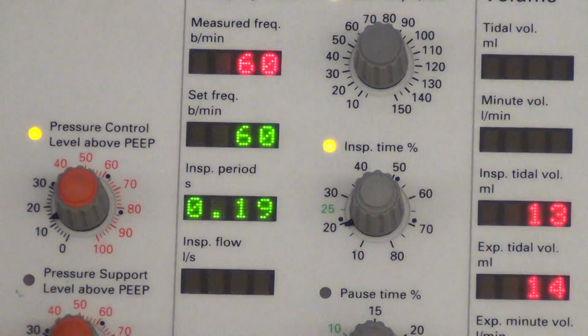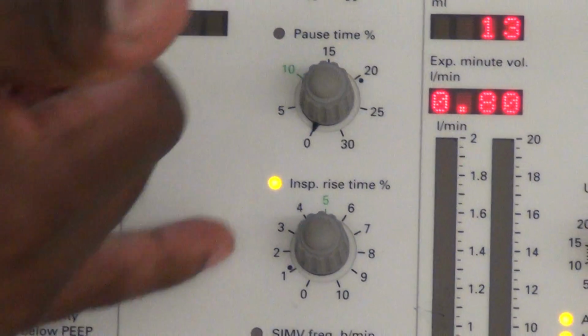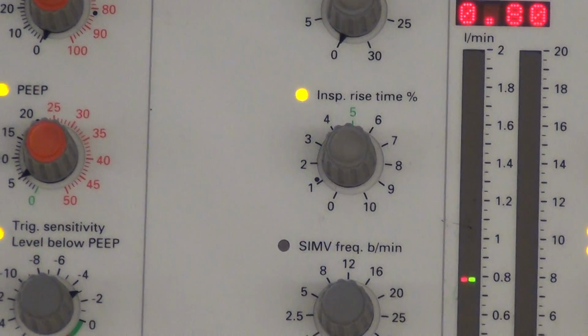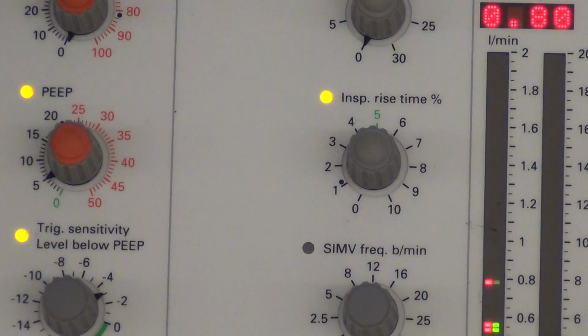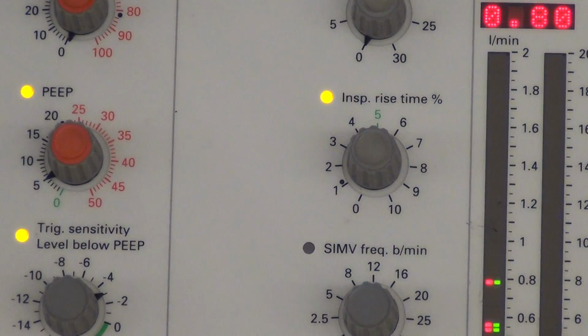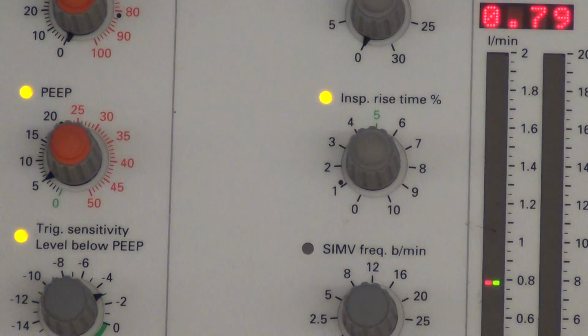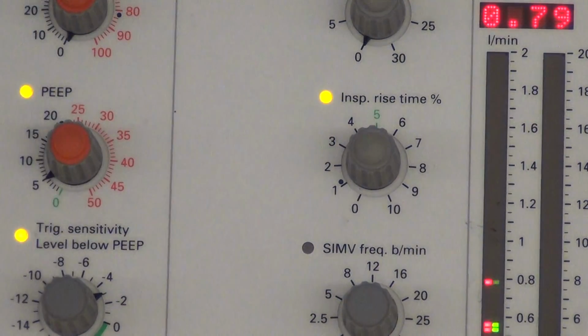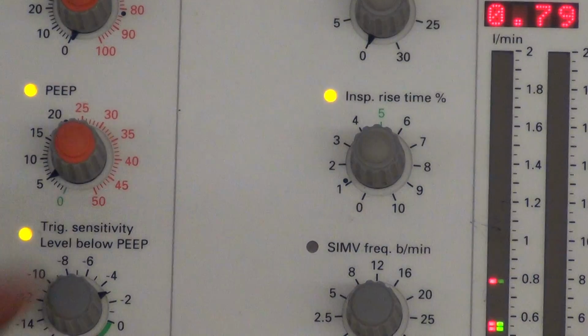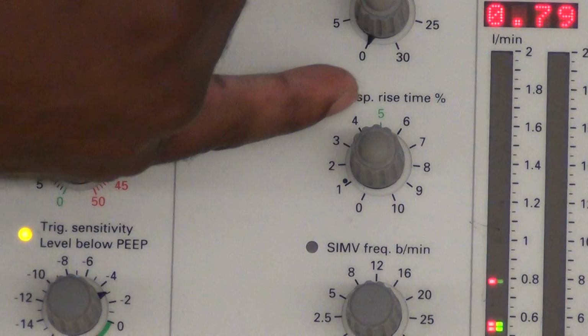Pause time is not present. The rise time. The thing about the Servo is pretty much, if it's green, green is good. So if you forget some of these values and where they need to be set, green is always kind of like your safe zone. Just put it on green and it should be okay. So with your rise time, you can set it there.